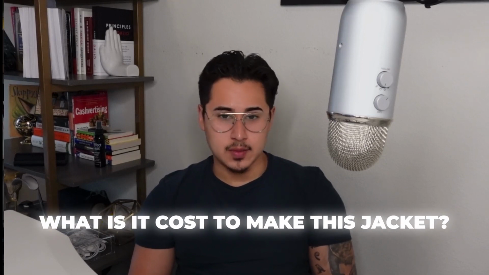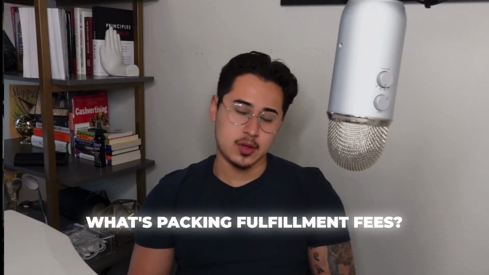Depending on COGS as well, what does it cost to make this jacket? What's the cost to ship? What's packing, fulfillment fees? Are we offering a front-end discount? Are we coupling this with a separate set of SKUs, putting it in a bundle? And then once you know those numbers, then you can adjust accordingly.